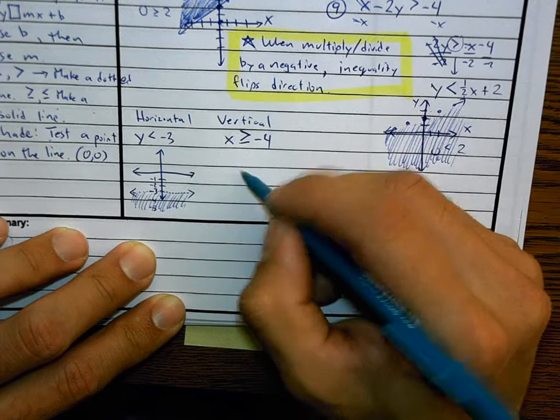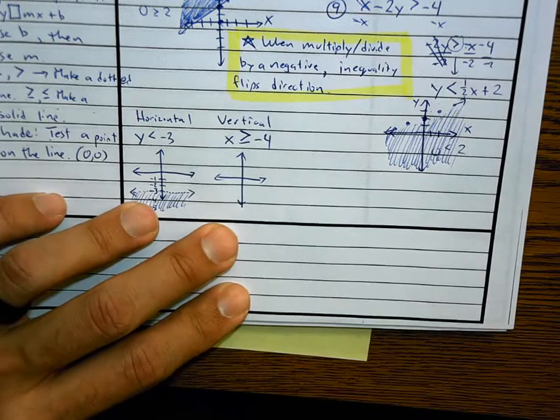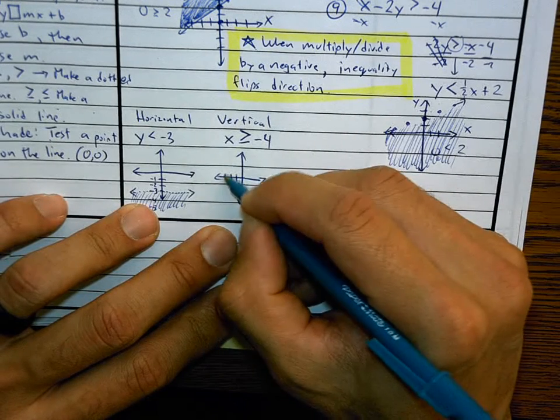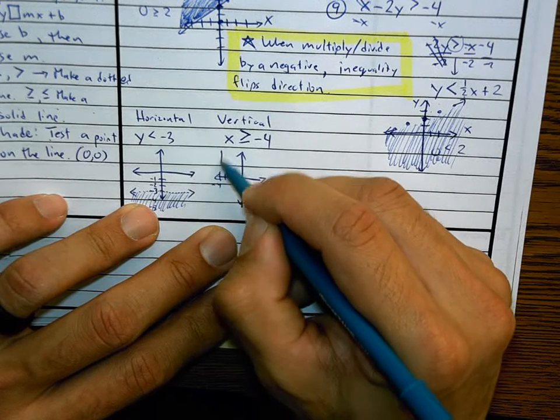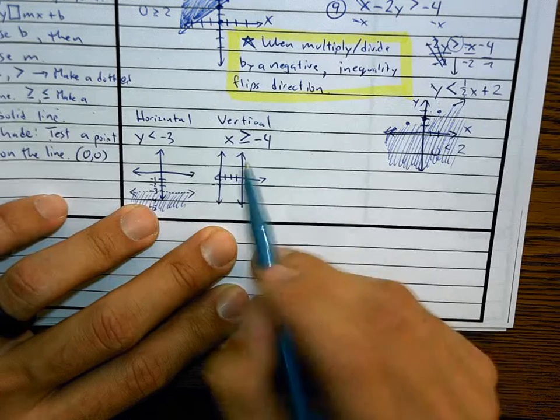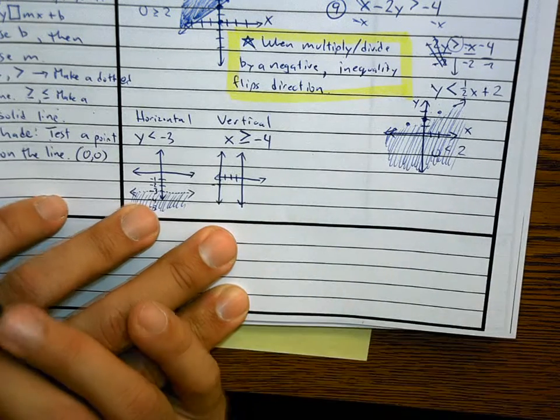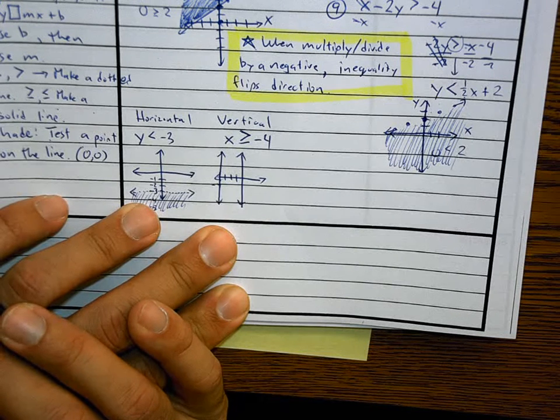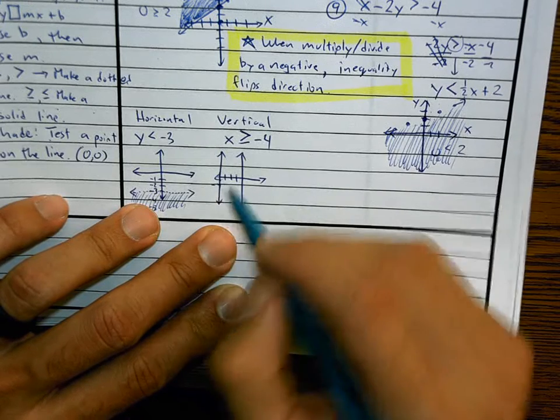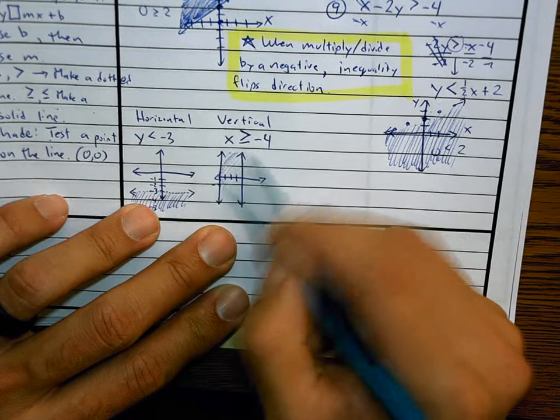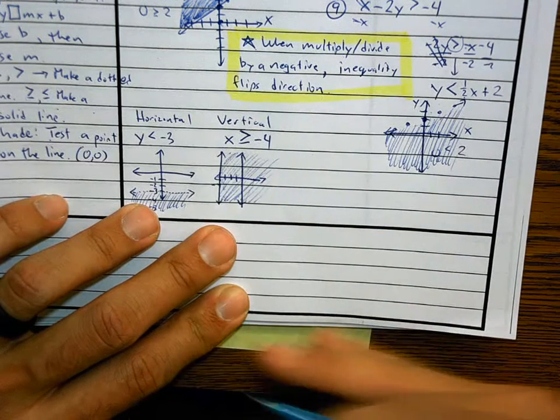If you have x is greater than or equal to -4. 1, 2, 3, 4. Here's where x is -4. That would make a solid line. And I want values that are greater than, that are bigger than -4. That's either on the right or the left. Do you know which side this is? Right is right. Right is the shaded part. When we shade it in, we're saying these are all the solutions.